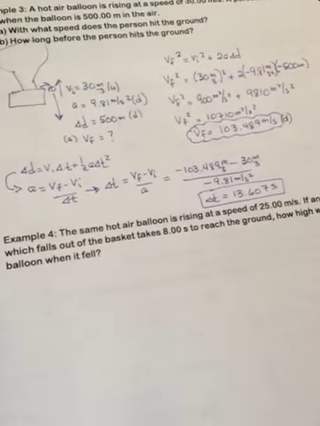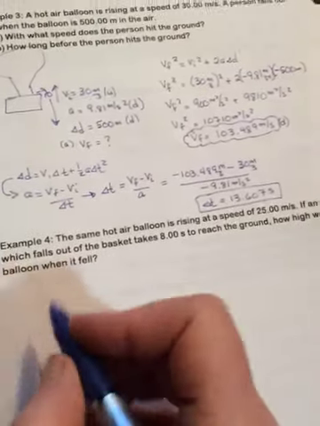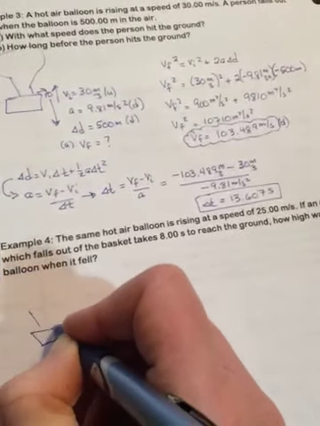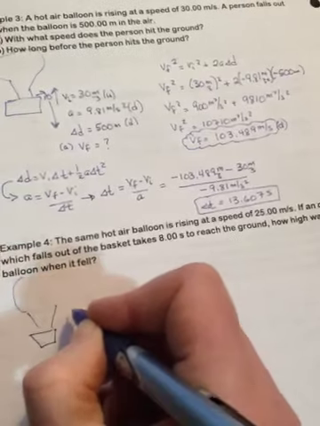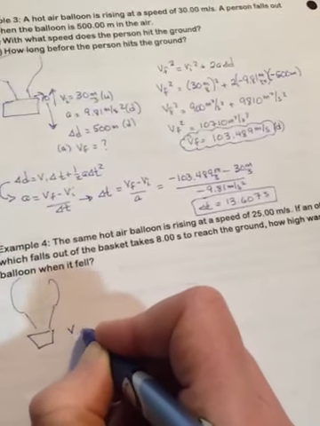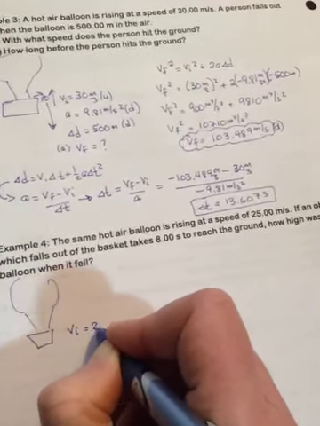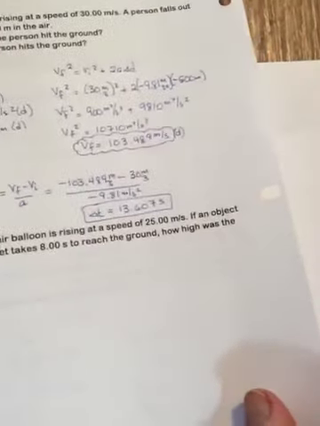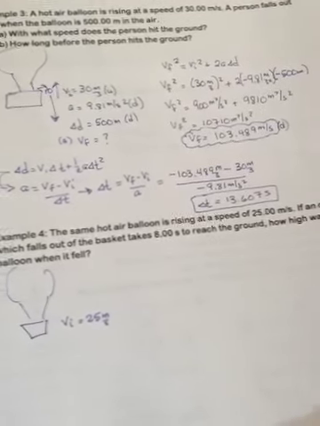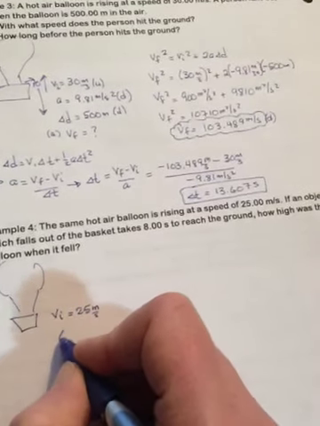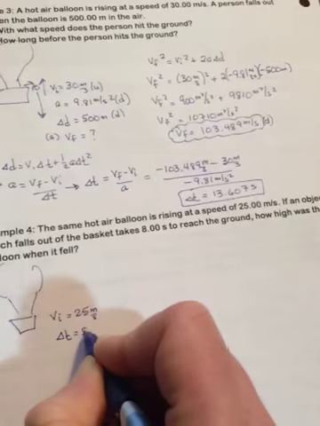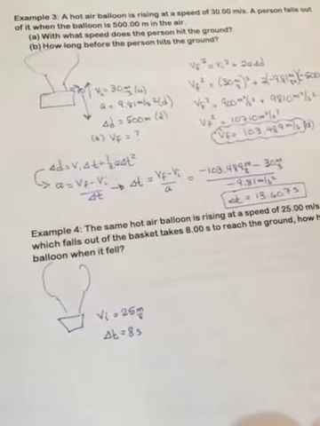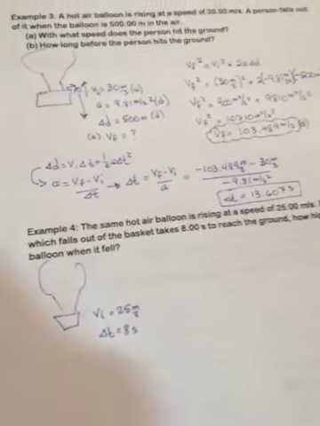Number 4, the same hot air balloon is rising 25 meters per second. Okay, so the VI is 25 meters per second. If an object which falls out of the basket takes 8 seconds to reach the ground, how high was the balloon when it fell?